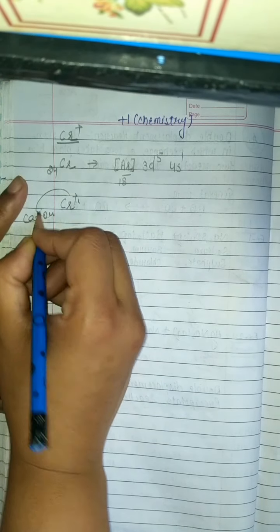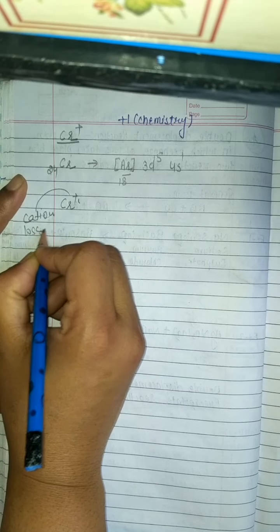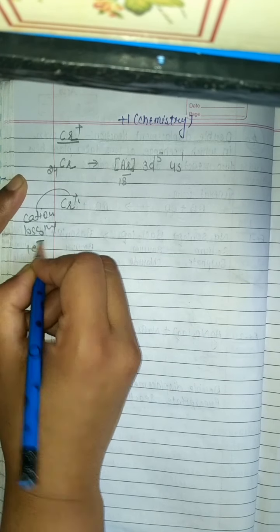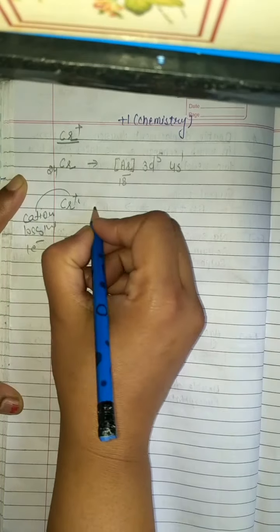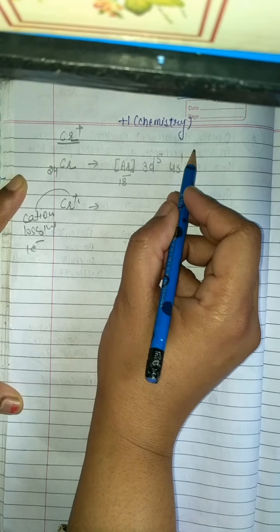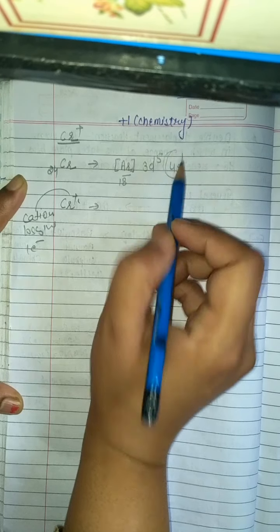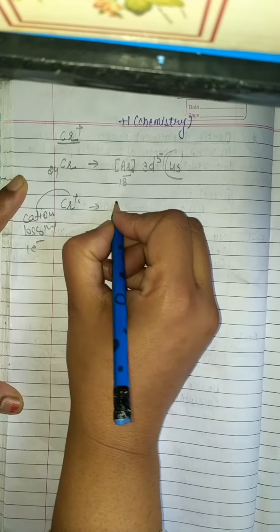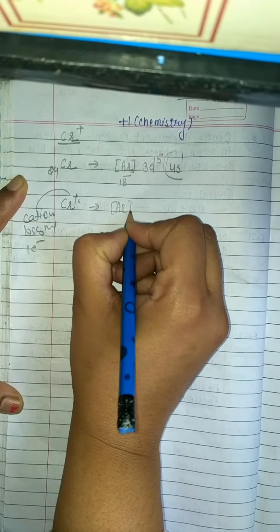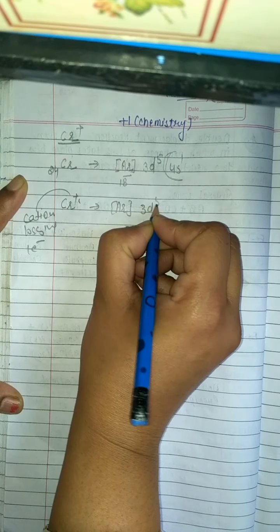they are forming a cation and losing one electron. It means one electron is removed, and we have to remove it from the 4s orbital, and the configuration becomes Ar 3d5.